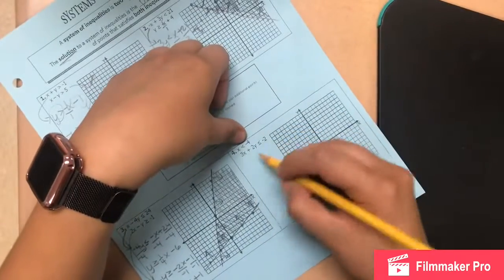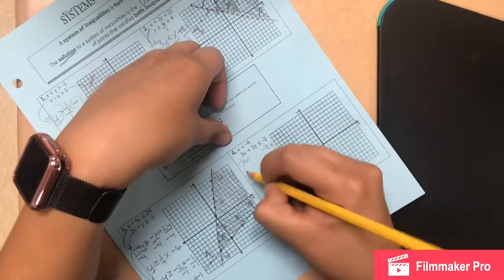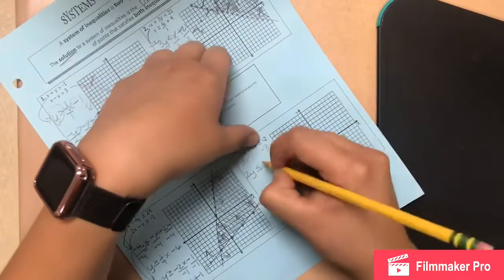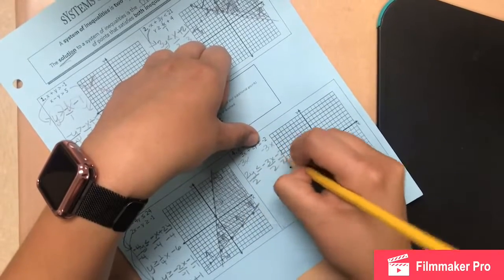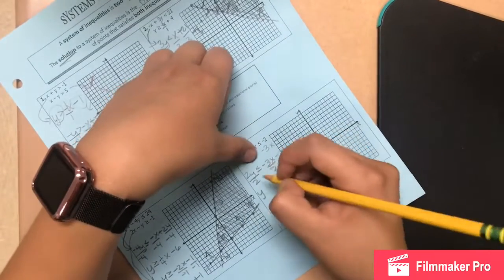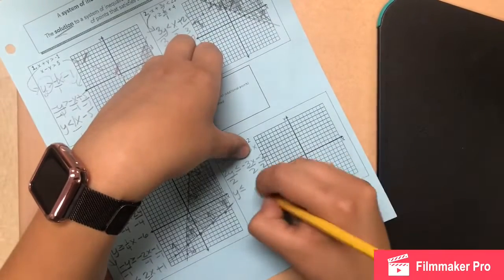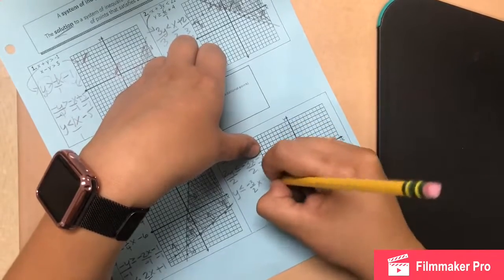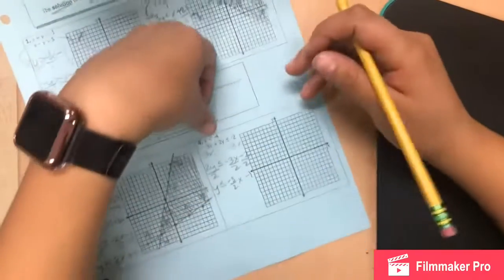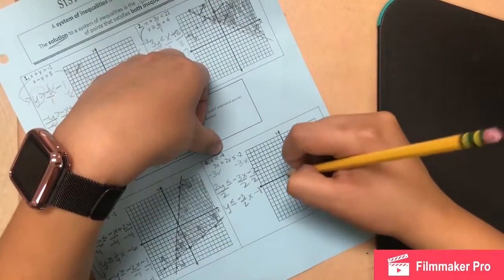But we're first going to convert the second one to slope-intercept. So we're going to subtract 3x. So I have 2y is less than or equal to negative 3x minus 2. Divide everything by 2. Since I did not divide by negative, we are going to leave it less than or equal to. Negative 3 over 2 is negative 3 over 2x. Negative 2 over 2 is negative 1.